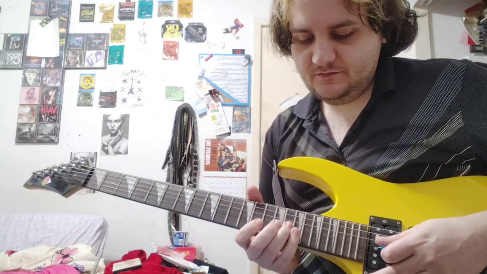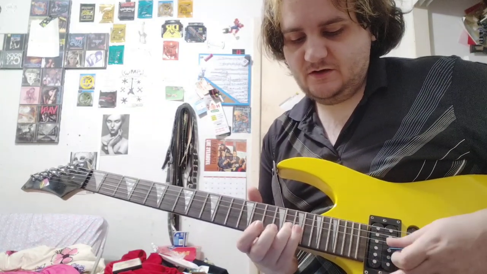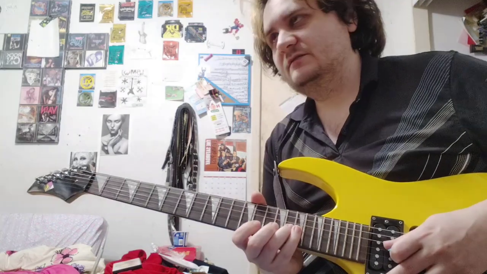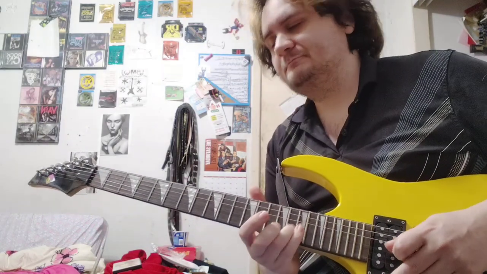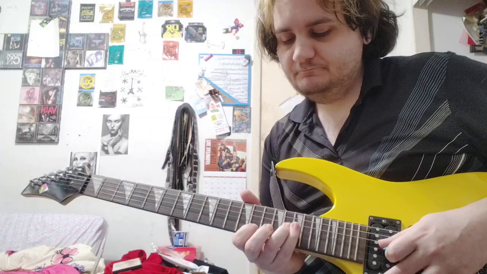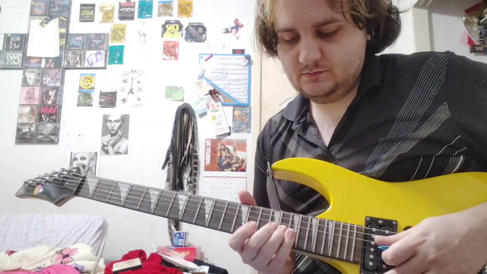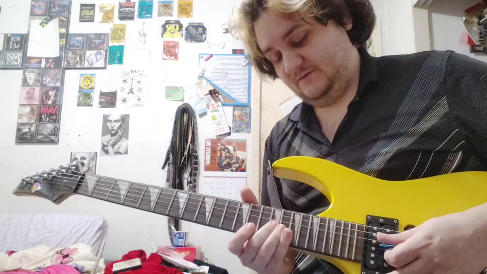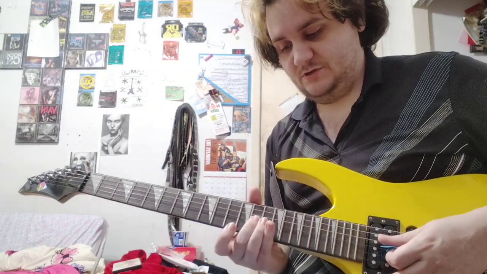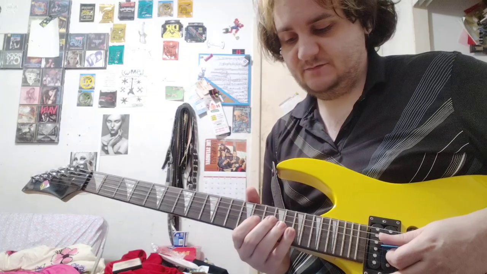What you're going to do is if you're here at 16 on the G, and that's a B note, you go back 3 frets, so 16, 15, 14, 13, and skip to the next string.